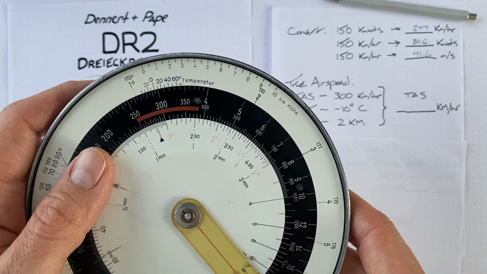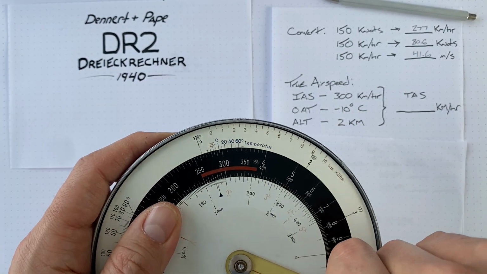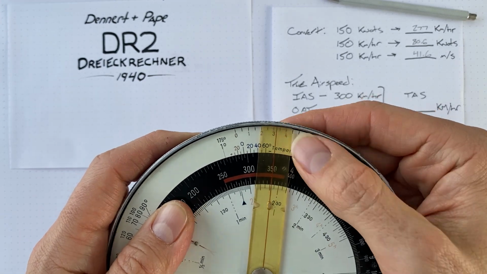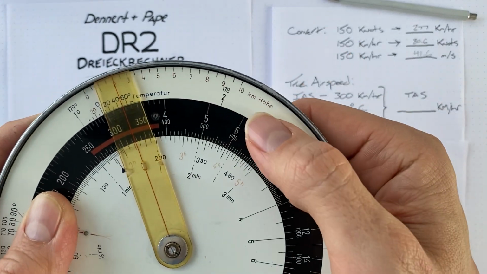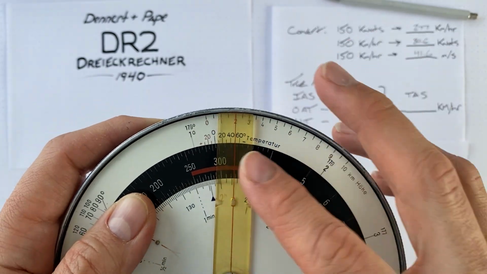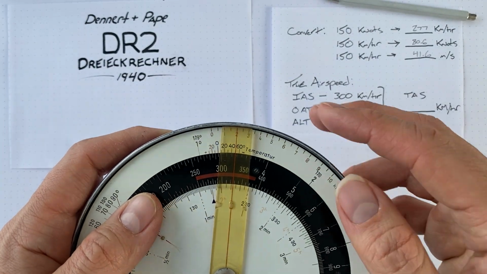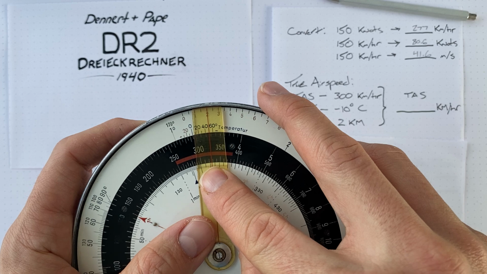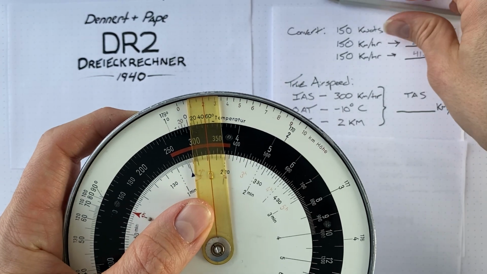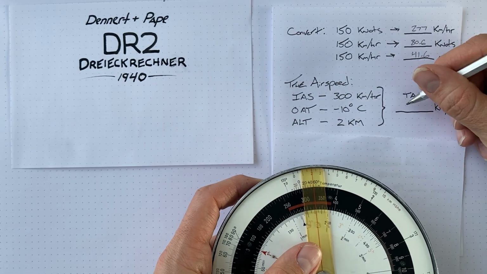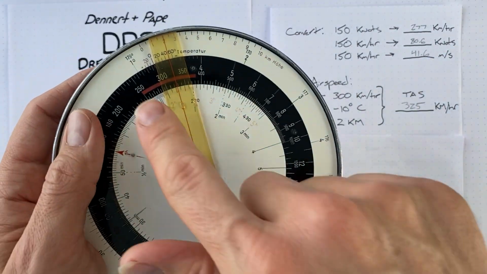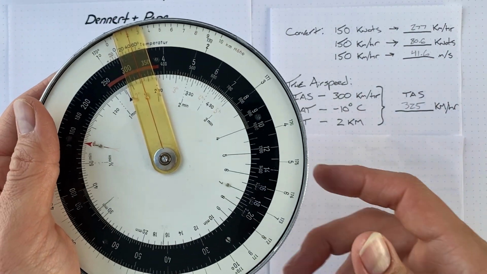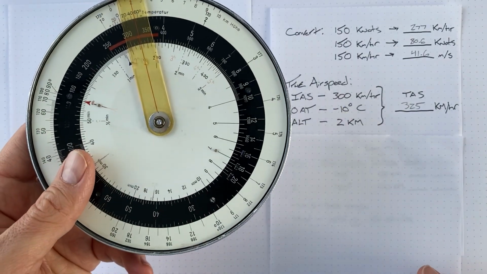And then in order to get my true airspeed, what I do is I take my cursor here and align it over my altitude, which is specified in kilometers. So my altitude is 2 kilometers, and therefore my true airspeed can be read at the cursor line, and it looks like it's about 325 kilometers per hour. So that's how you could use the true airspeed function on the DR2.